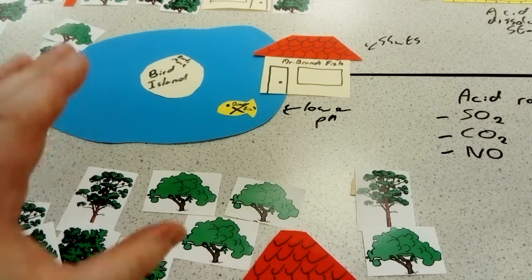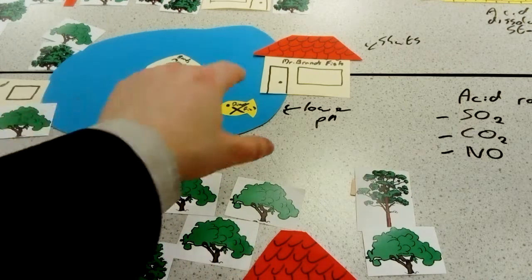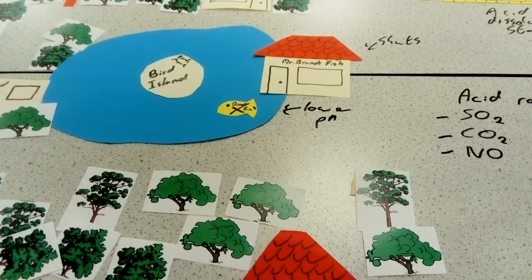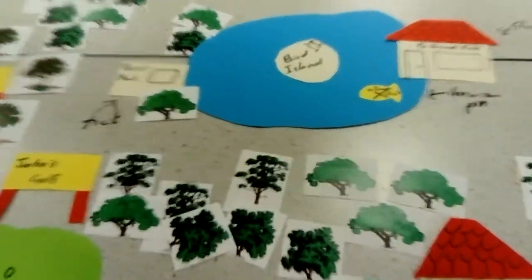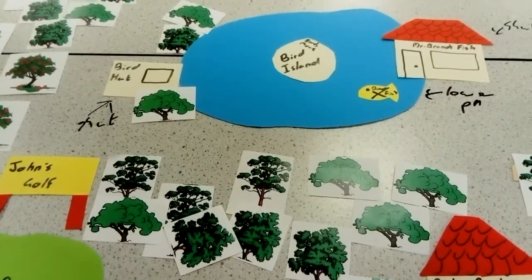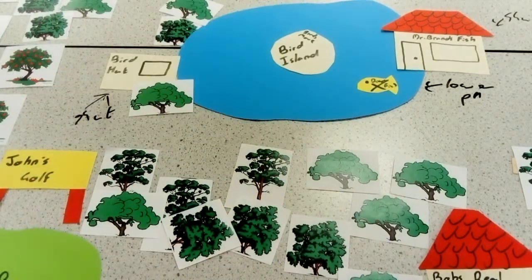If you have shops and such forth that are reliant on fish, like a fishing shop, that may have to close. Further to that, if you have another small business that relies on watching the birds that were there before, that would also have to shut because evidently the birds have moved away.